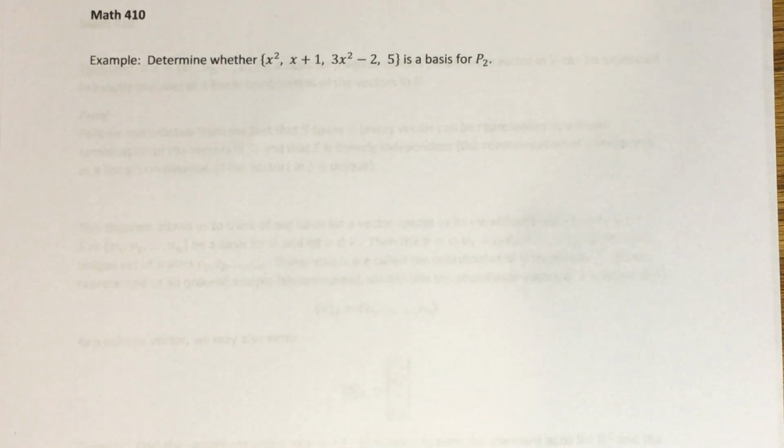What does it mean if it's not a basis? Well, all that means is that it has to fail one of the two conditions. Either it doesn't span all of P2, or it's not linearly independent. Maybe it fails both, but that's not really important. It just needs to fail one of those conditions for me to say it's not a basis. I suspect that this set is not linearly independent. I think it's linearly dependent.